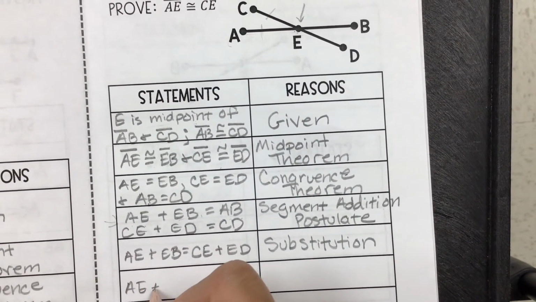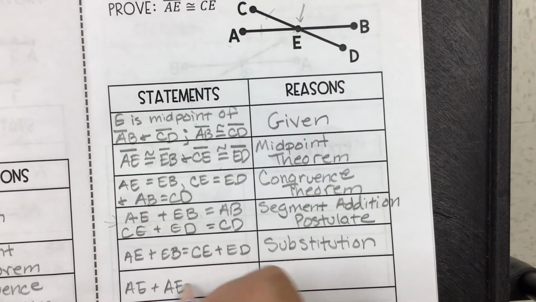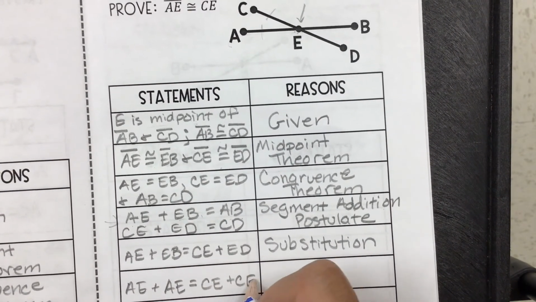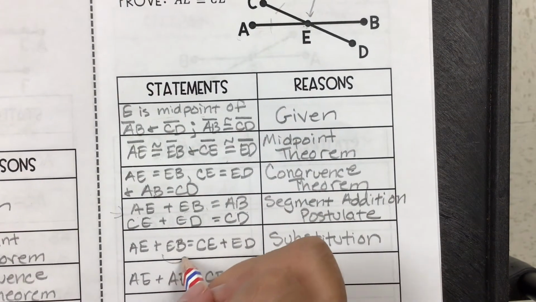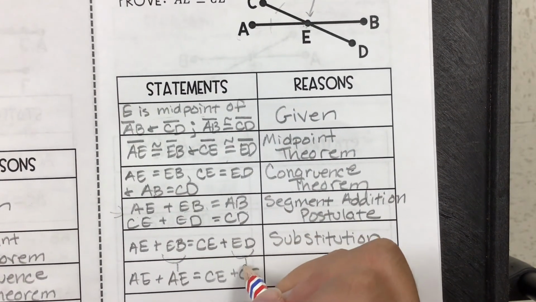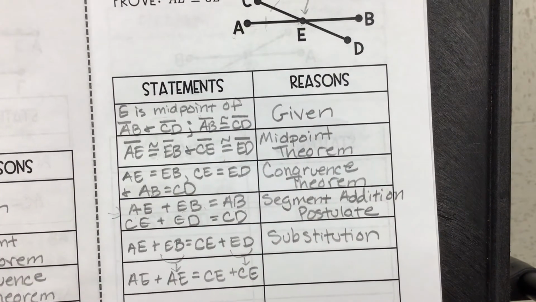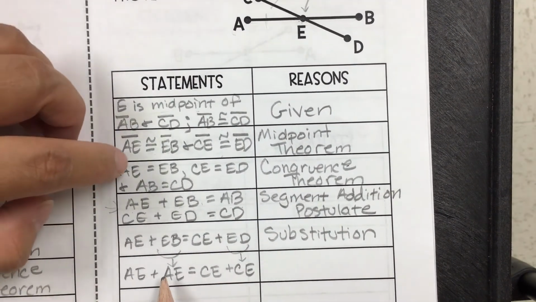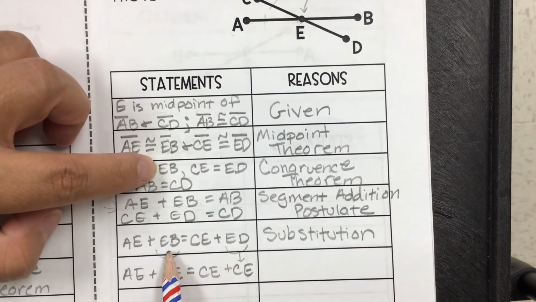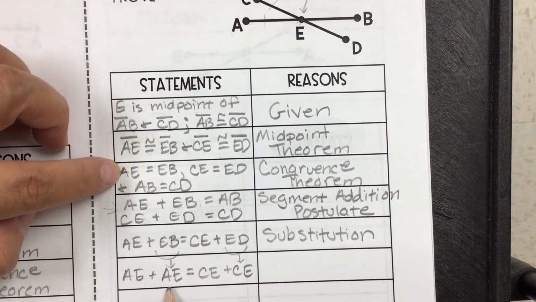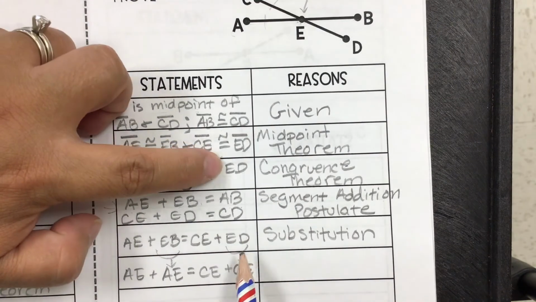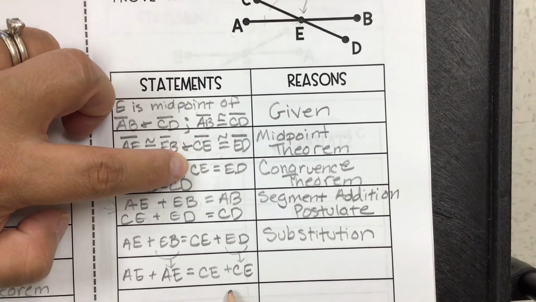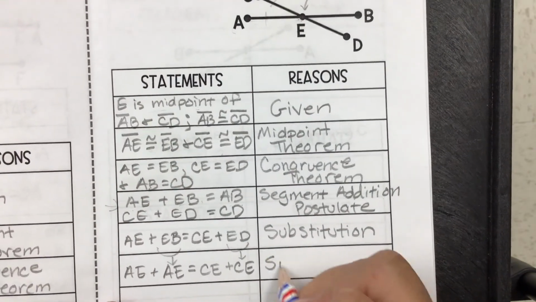AE plus AE is now equal to CE plus CE. What I want you to notice is this is the only part that changed. How could I change those two statements? Well, I have up here that EB is the same thing as AE, and that DE is the same thing as CE. So we just did substitution again.